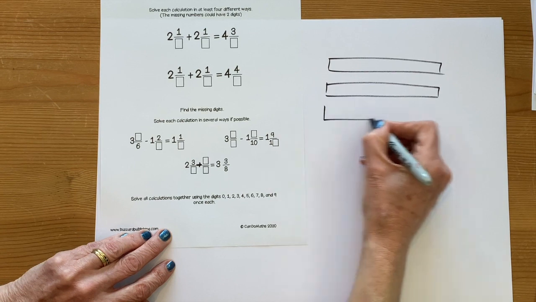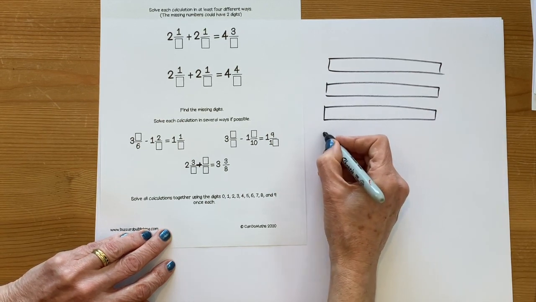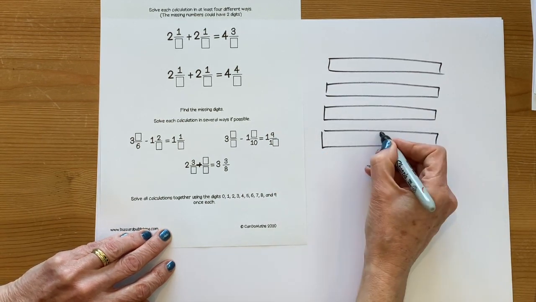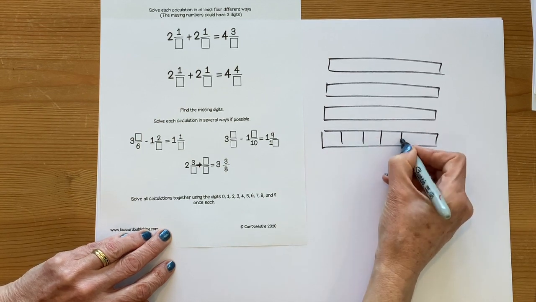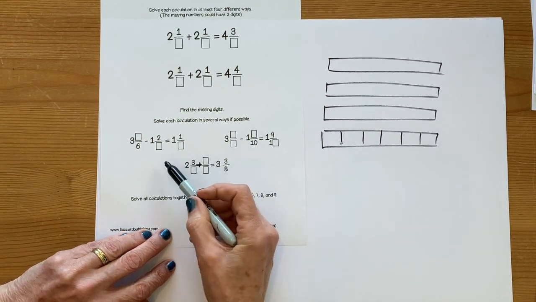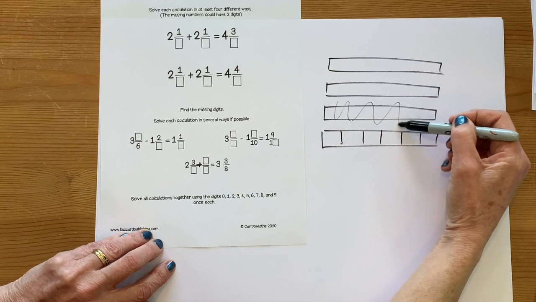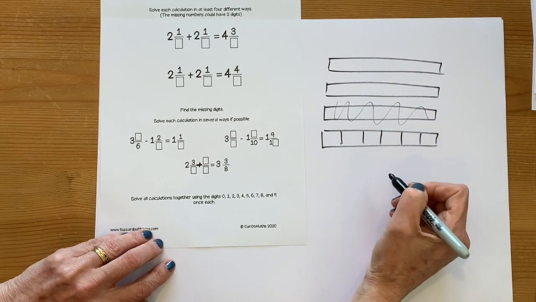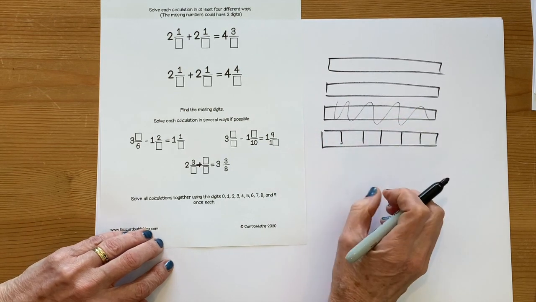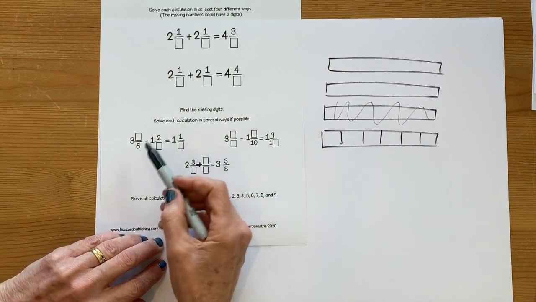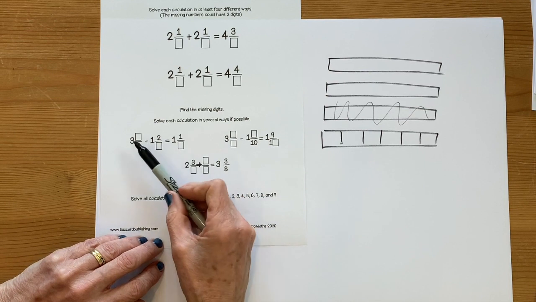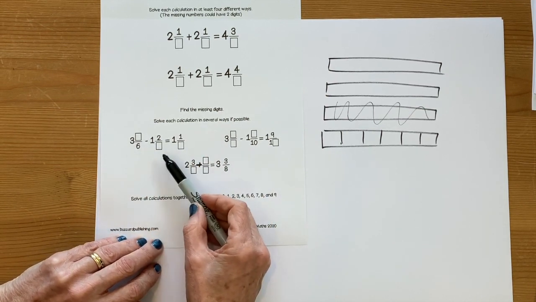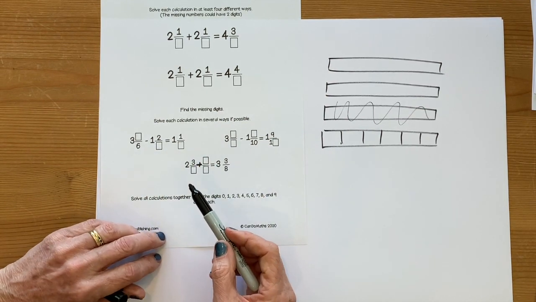So I've got 3 here and then I've got some sixths. So just thinking about what does it look like? And I'm going to take away 1 and 2 somethings. All right, so we might think about dividing this up again. So just having a visual model might help. But it's trial and improvement again, really. Just pop some digits in, see what happens. If it doesn't work, try something else. Off you go.